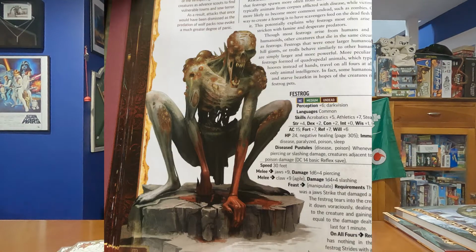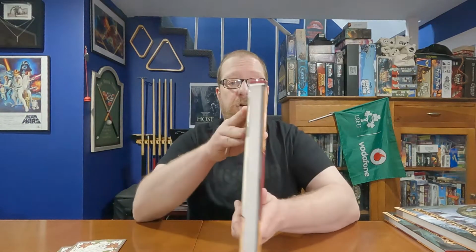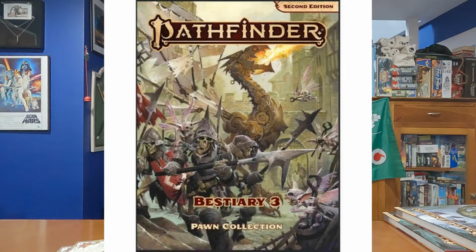Also, just a general topic that I don't want to become complacent about is how awesome the production is from Paizo on these books. Full hardcover, old-school thread binding. Again, if you take care of these books, they are going to be with you for decades. Really nice, and I also really like the cover art, which shows off some of the interesting creatures in here.